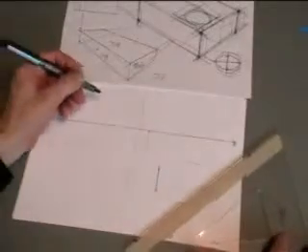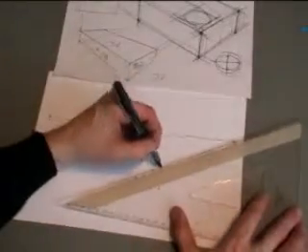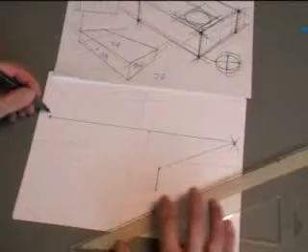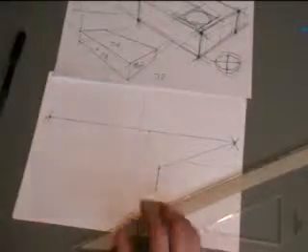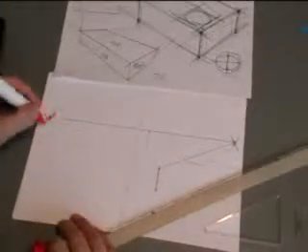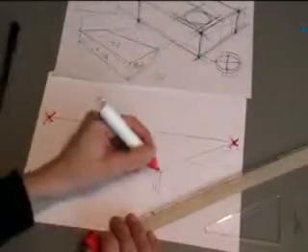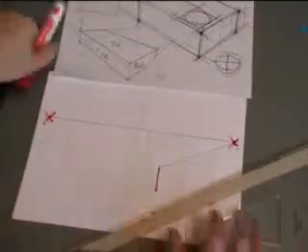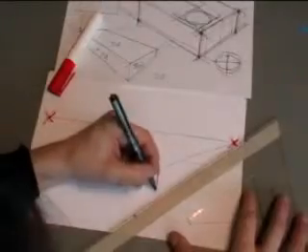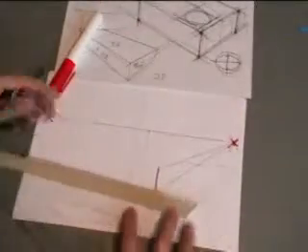This is top, this is bottom. Then I aim for my aim point. Remember the aim point's out here. I can emphasize it with a red. Two aim points and the front line. Then I aim for these points, and I do the same over here.